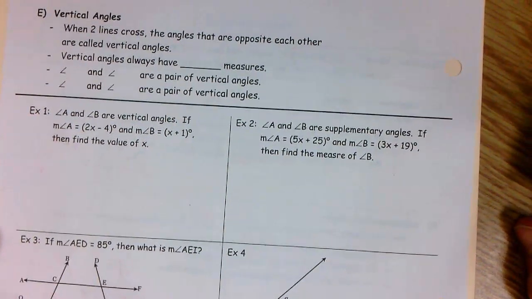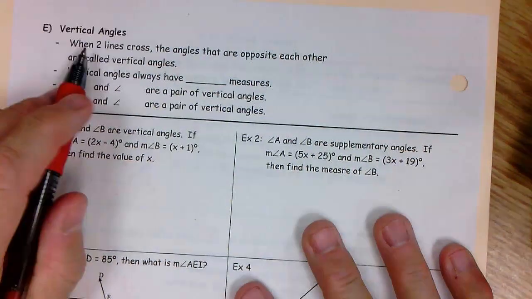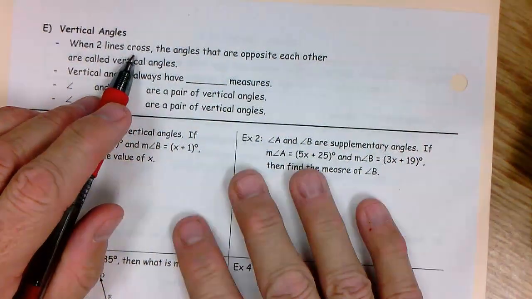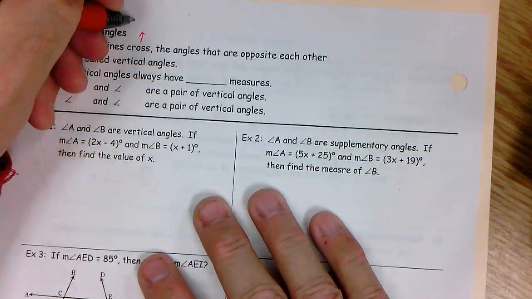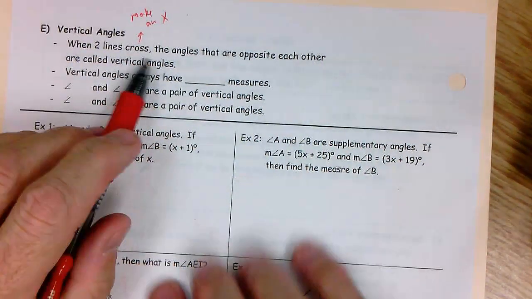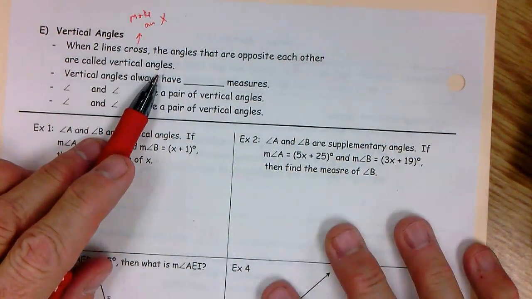It's on the back. And this is vertical angles. All right, vertical angles are when two lines cross. All right, so that's like two lines cross. I'm saying like they make an X. The angles that are opposite each other are called vertical angles.